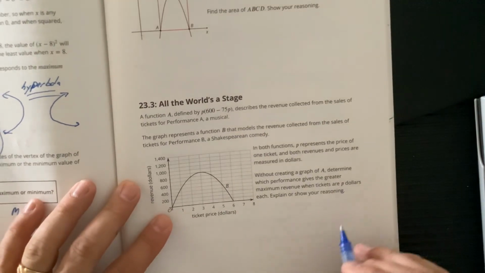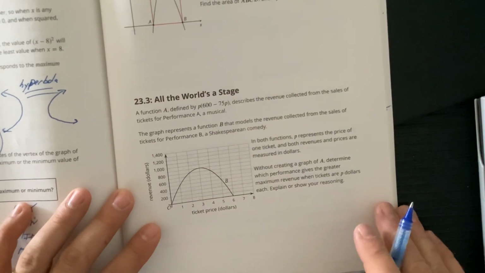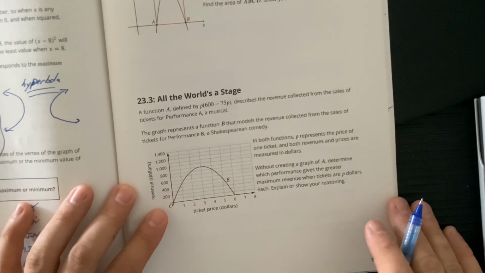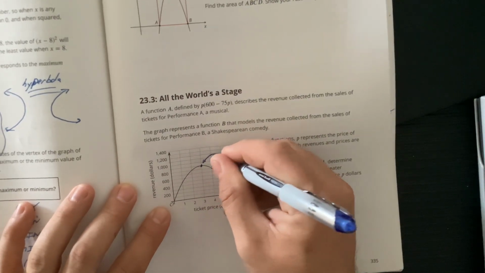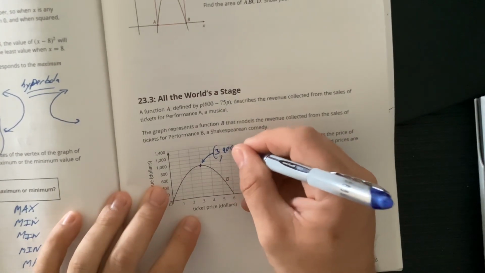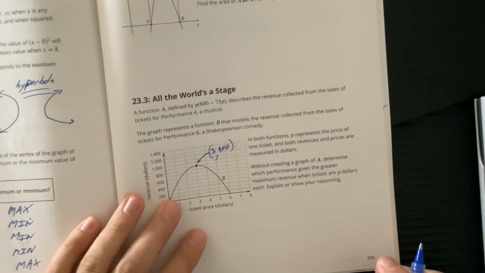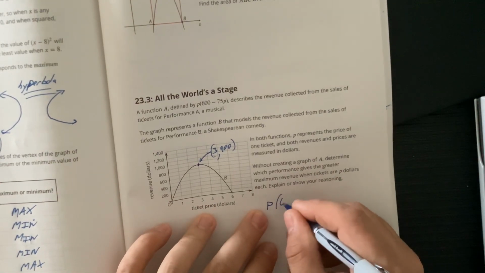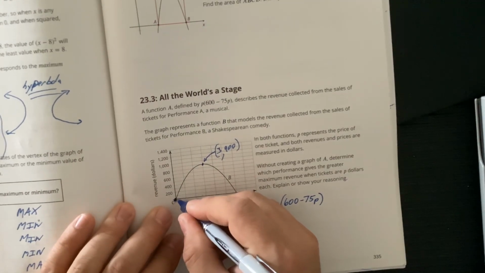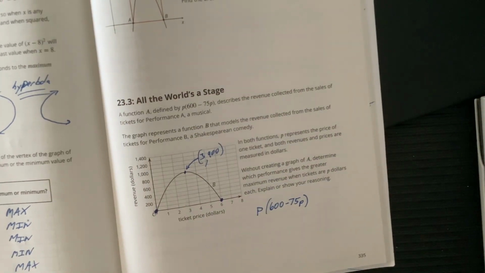All right, it says without creating a graph, which one, right? It says it doesn't want us to graph the first one. We can answer some questions though. What ticket price would give us the most money for B? $3 would produce how much revenue? 900, that is a max, right? This other one, and you can tell once it is 0 and $6 is when I will make zero money.